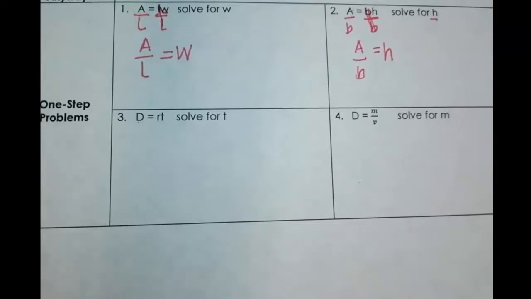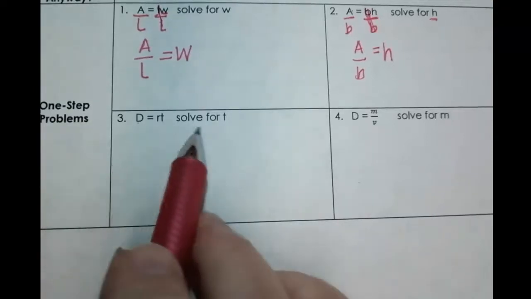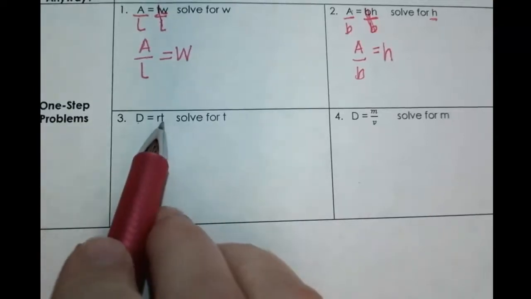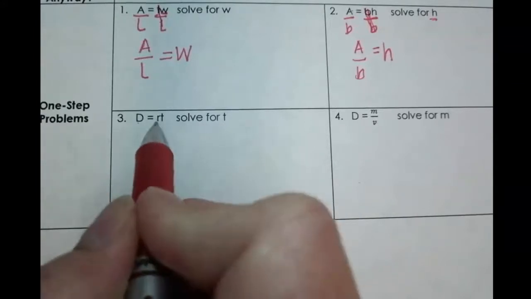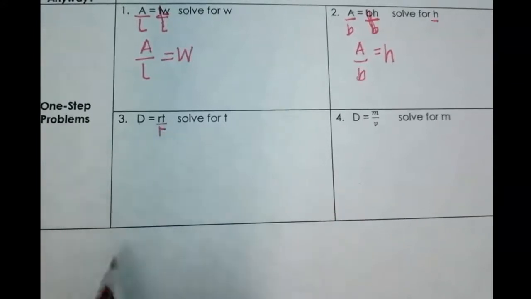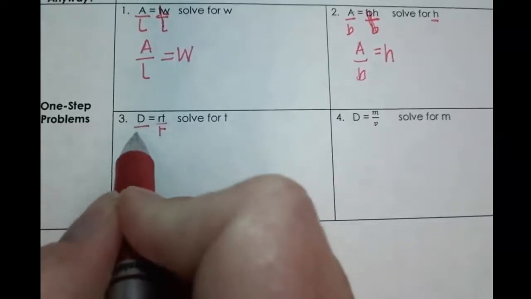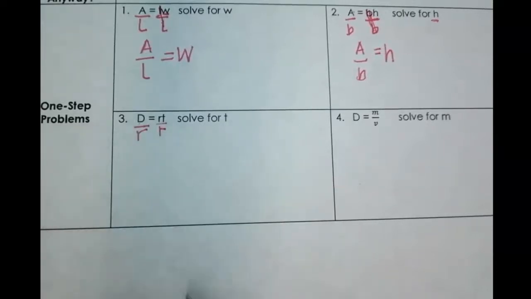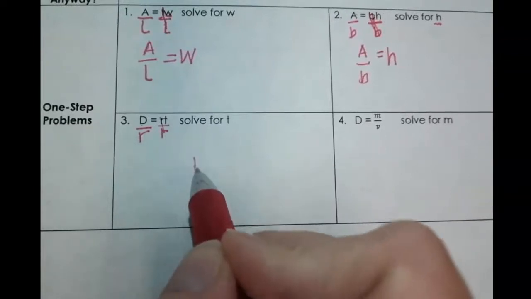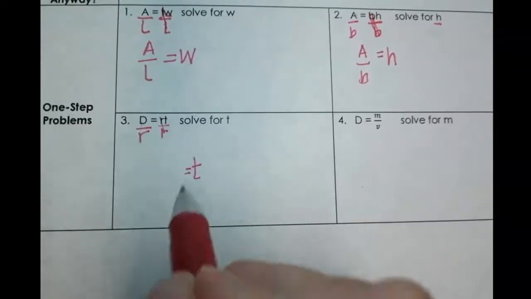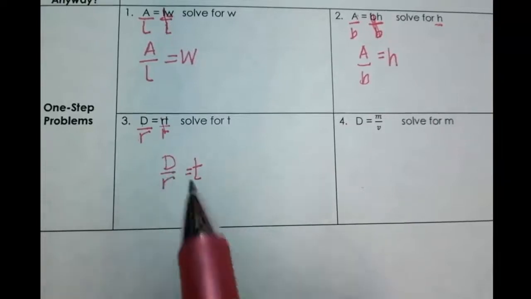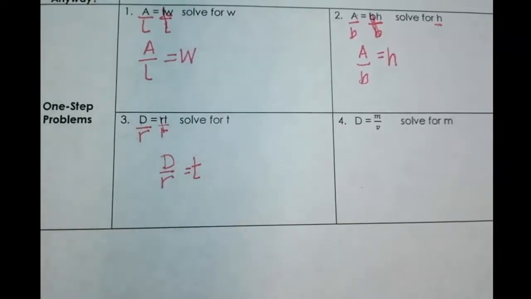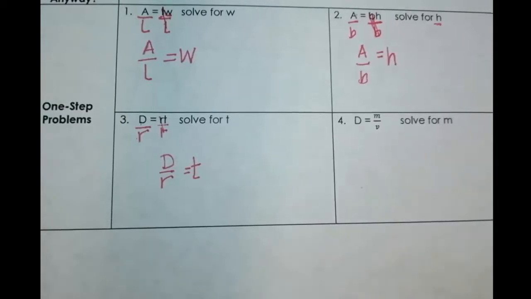Okay, let's see how you did when you solved yours. It says solve for T. So here's T, and it's multiplying to the R. So we have to undo that multiplication through division. And our property says if you divide one side, you got to divide the other. So the R's cancel, so I have T, and D cannot be divided by R. So we're just going to write it like that. This is what happens with literal equations. Things do not disappear because they're not going to cancel out. They're just rearranged is really what's happening.